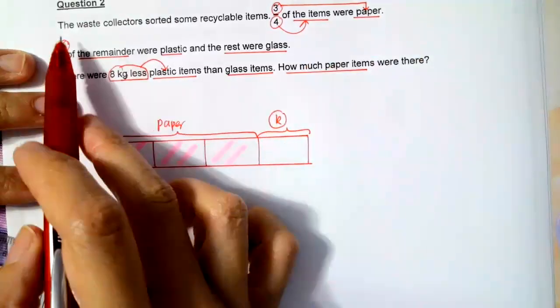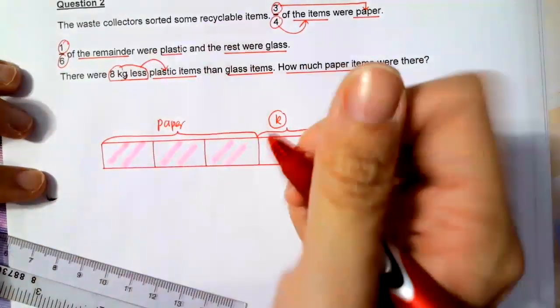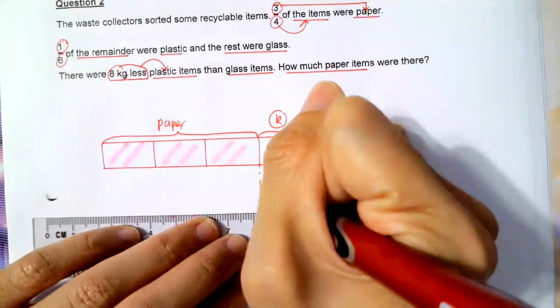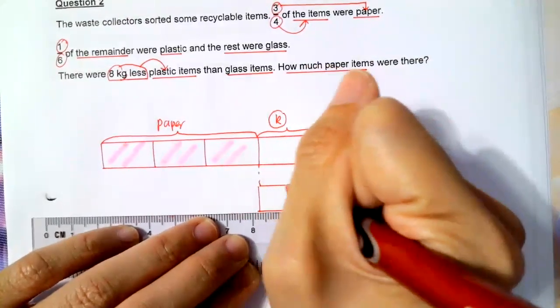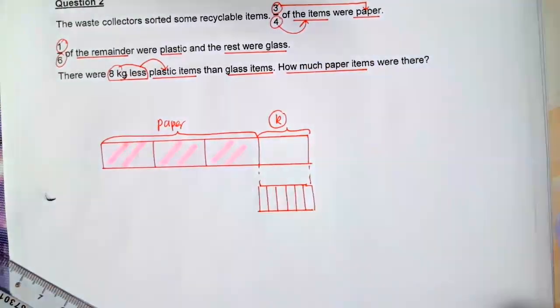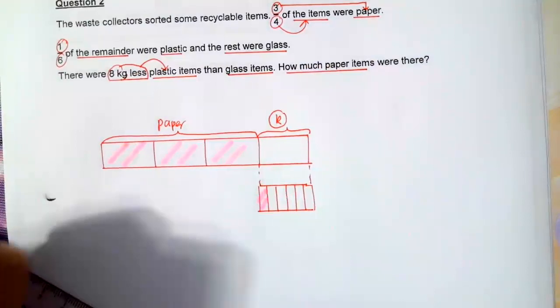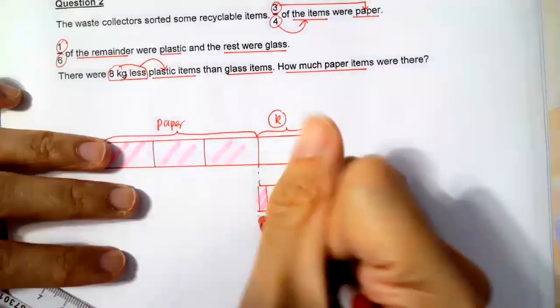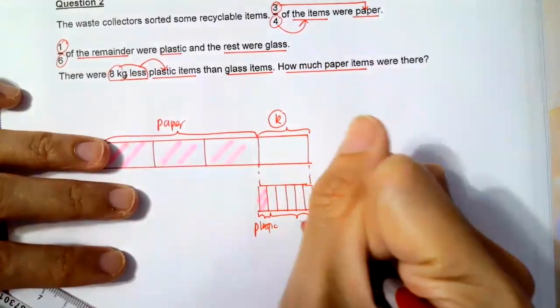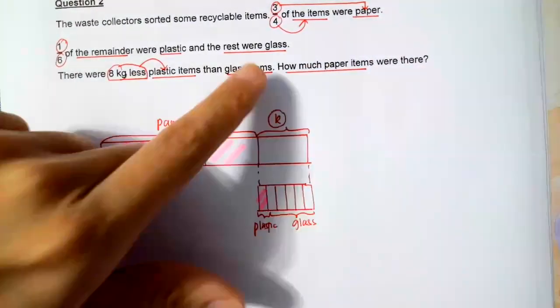Next, 1/6 of the remainder was plastic. So I'm going to drop this down. 1/6. So I'm going to cut this into 6 units. Okay, and then I'm going to shade 1. And this would be my plastic. While this 5 would be my glass. Okay, because the remainder is 6 units, the plastic is 1, and the rest is glass.